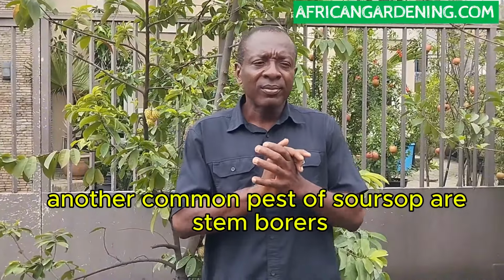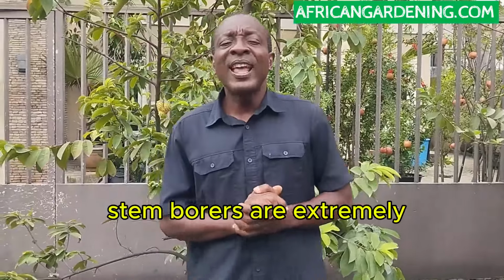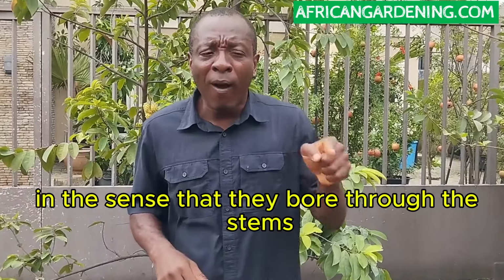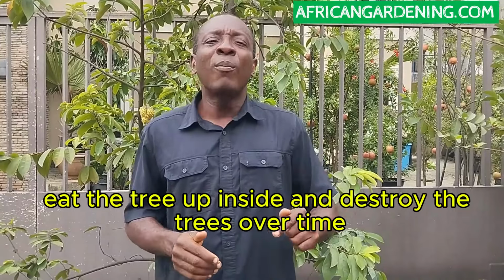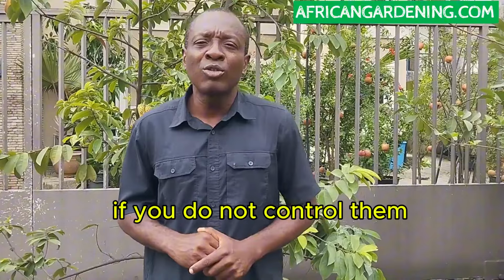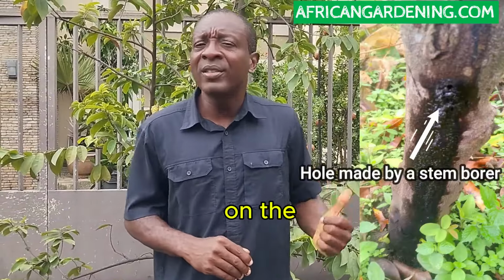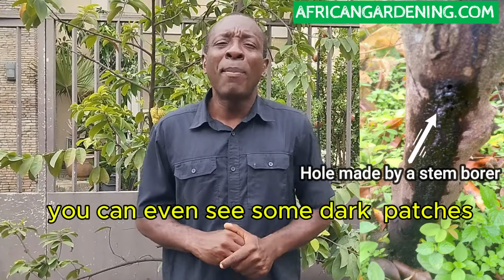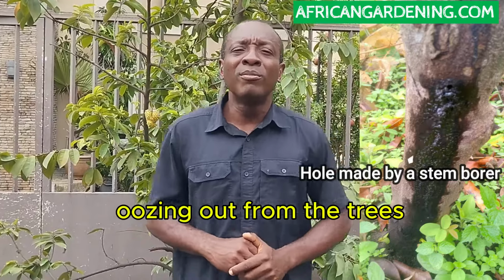Another common pest of soursop are stem borers. Stem borers are extremely destructive in the sense that they bore through the stems of the trees and eat the tree up inside and destroy the trees over time if you do not control them. As you can see on the screen, that's the stem of a soursop tree with holes inside. You can even see some dark patches.